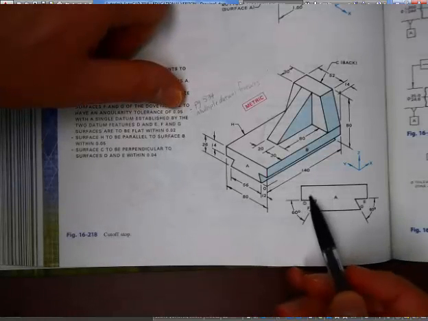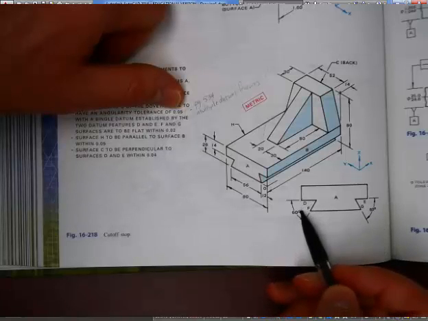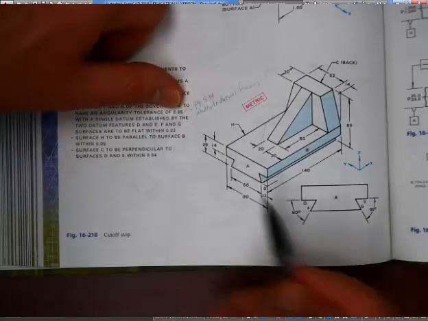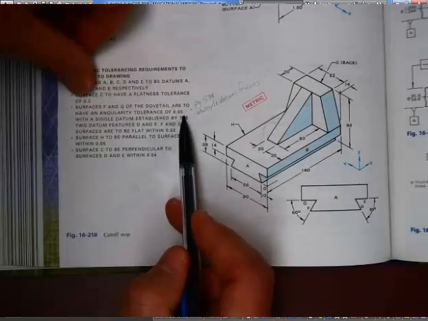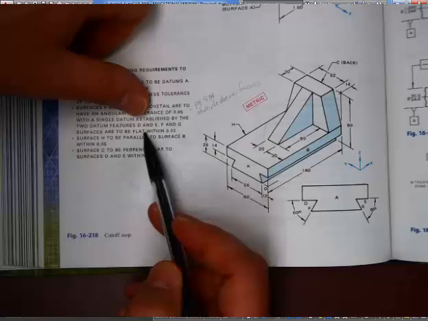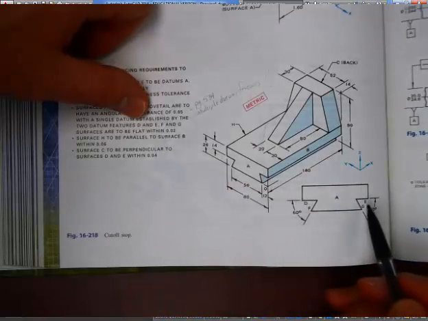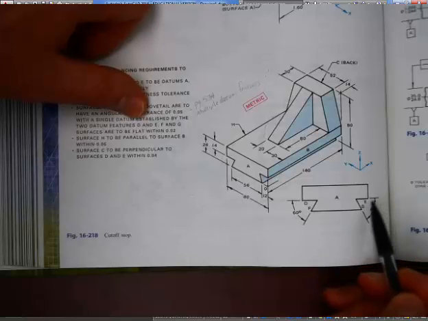Since they're going to have an angularity tolerance, these two need to be basic dimensions, right? They need to be in boxes. Within 0.05 with a single datum established by the two datum features D and E. So here's datum D, you'll call that out as datum D, and you'll call this out as datum E.